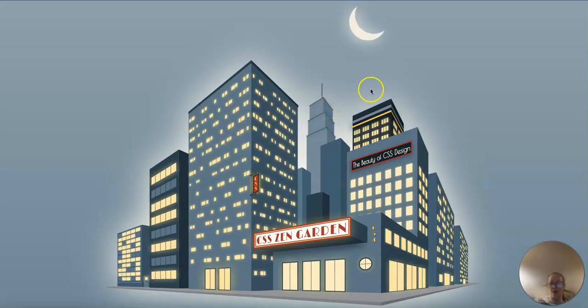So this is our Zen Garden project, and as you can see, it's a cityscape, and our theme was Art Deco, so I researched some posters of cityscapes from the Art Deco era, and then I also studied how perspective works, because clearly I would need that in order to draw this out. And then I also spent some time learning how to use the perspective tool in Illustrator.